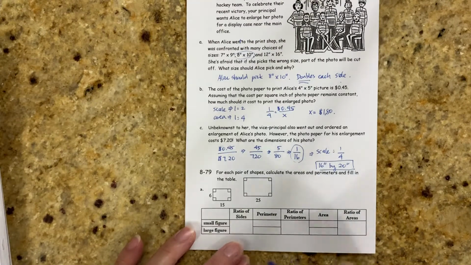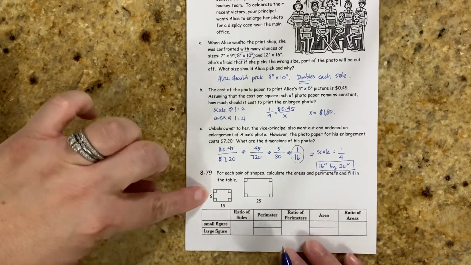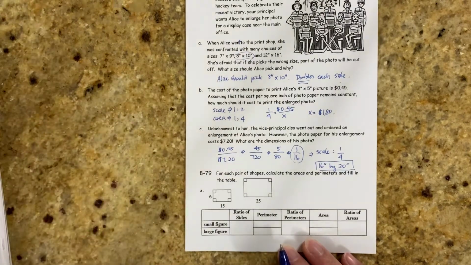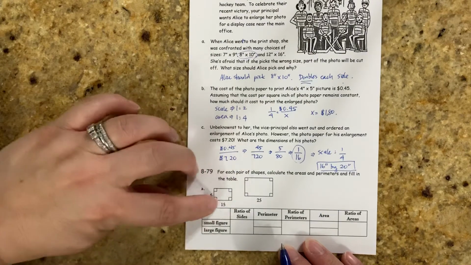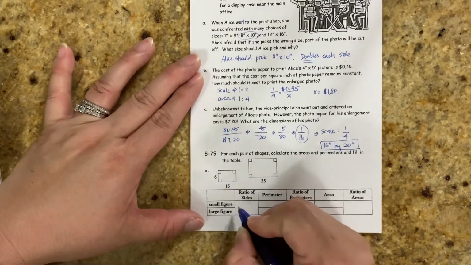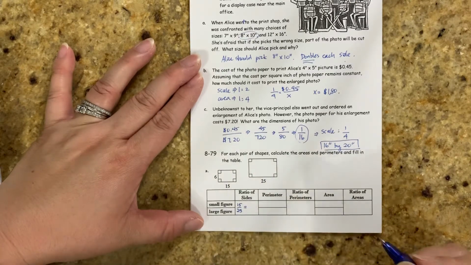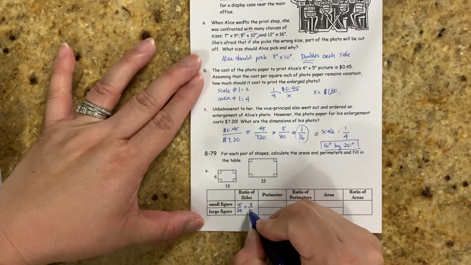So the ratio of the sides, you can pick the corresponding sides. See how there's a 6 here and there's not a 6 here, so you can't do anything with that. Or there's no number here. So compare the 15 and the 25. So the ratio of the sides, if you just look at that, is 15 to 25. And remember what I said, reduce when you can. It's really 3 to 5.